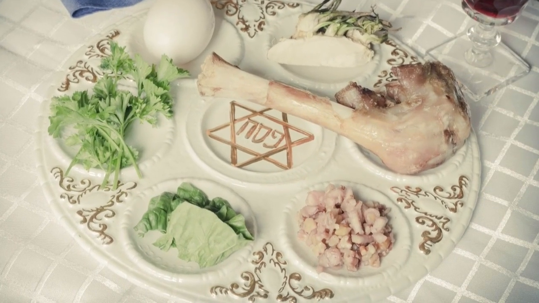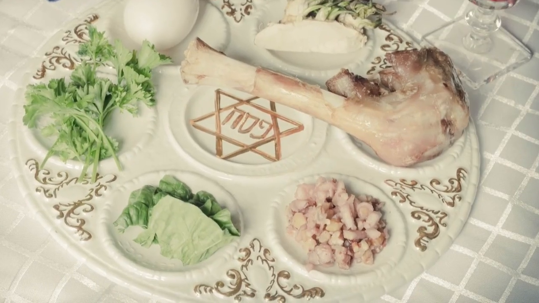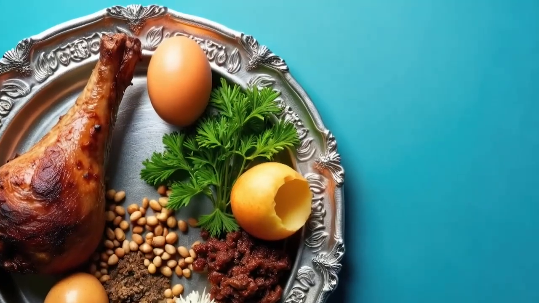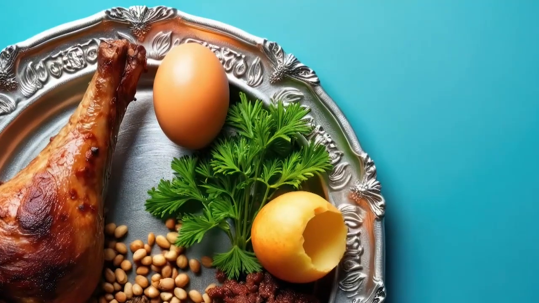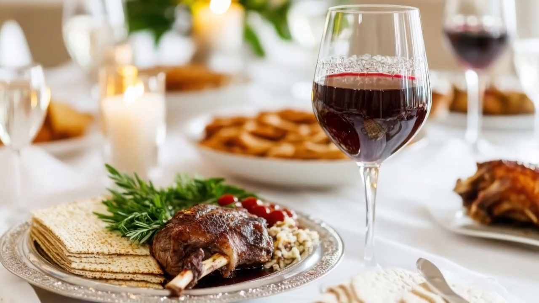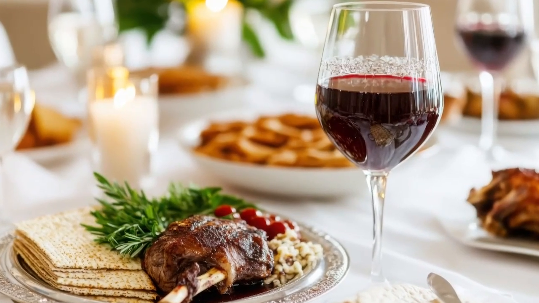or the zeroa, which is a roasted shank bone symbolizing the ancient Paschal lamb offering, and then of course the beitzah, a roasted hard-boiled egg, which represented the festival of the sacrifice. Other elements that oftentimes would be involved would be cups of wine that people would take along during the evening. It would be an evening of eating and drinking wine.